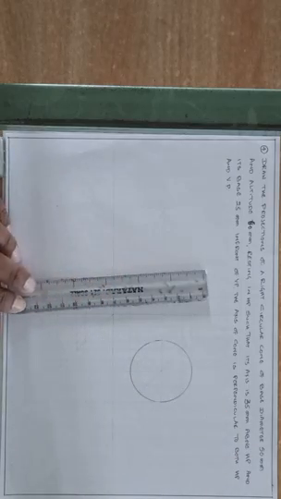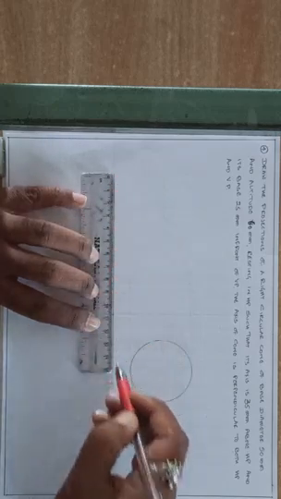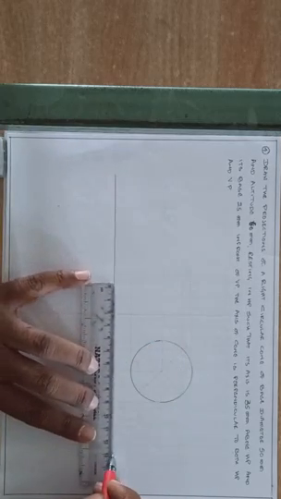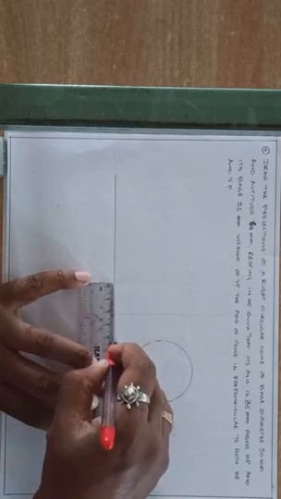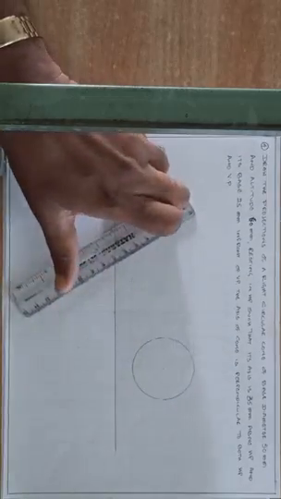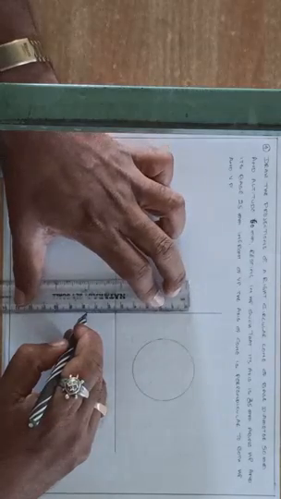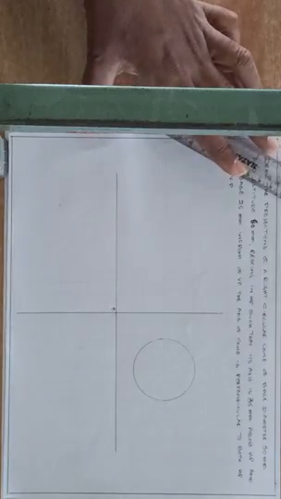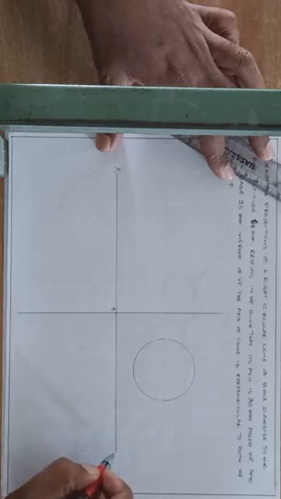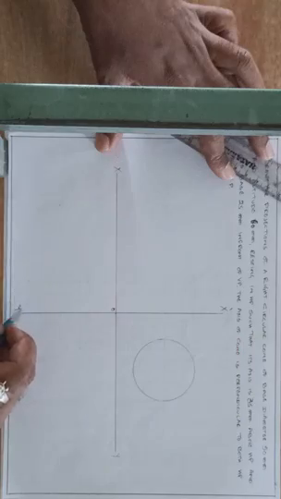So for this, first draw the axis lines. Not axis line, reference lines. That is the XY line, the horizontal reference line. And similarly, the vertical reference line. Now the intersection point is O. The horizontal reference line is XY, and the vertical reference line is X dash Y dash.